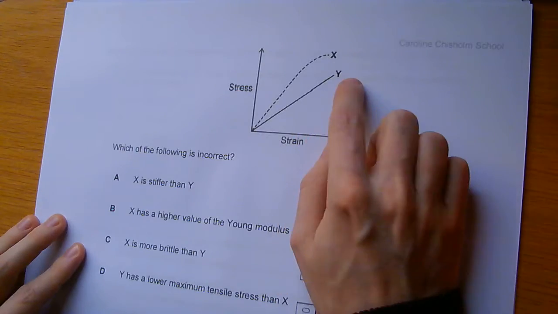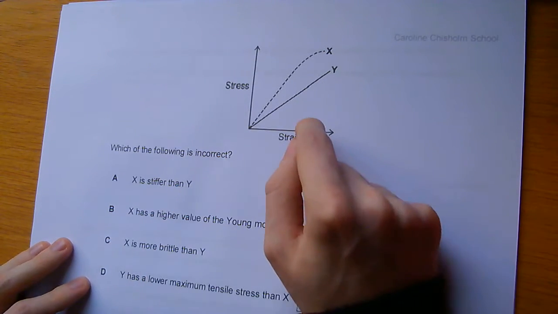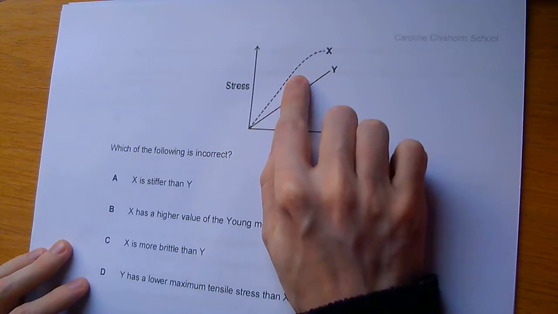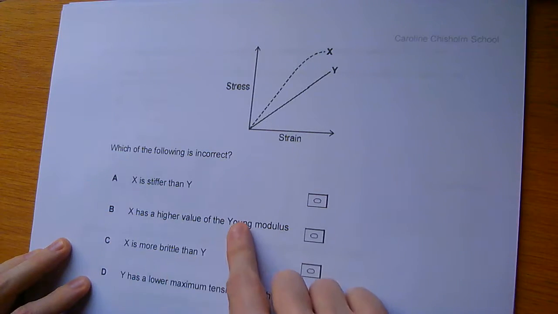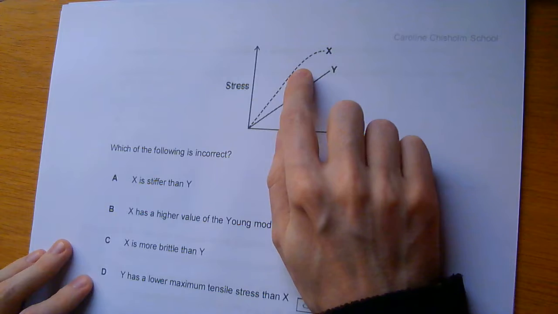So what have we got? We've got these two graphs here. First of all, X is stiffer than Y. Let's have a look. That is true because it's got a steeper gradient. X has a higher value of the Young modulus. Again, true because it's got a steeper gradient.